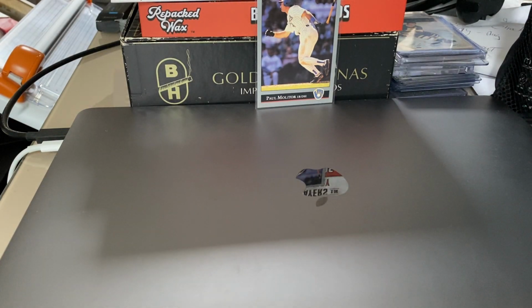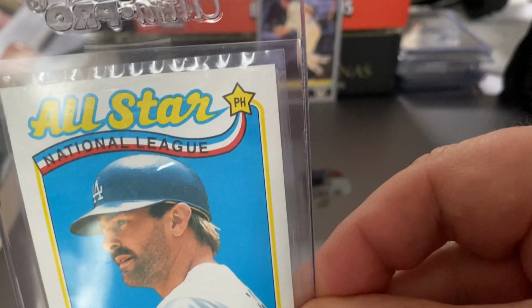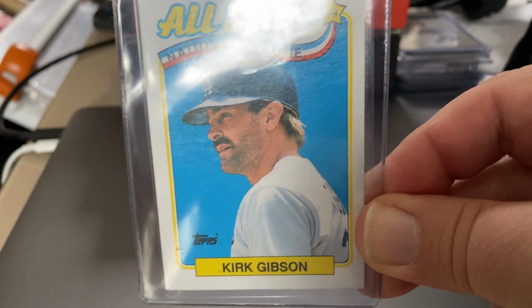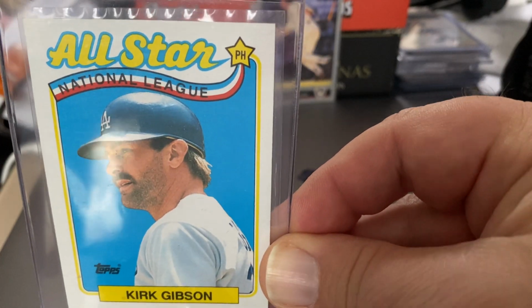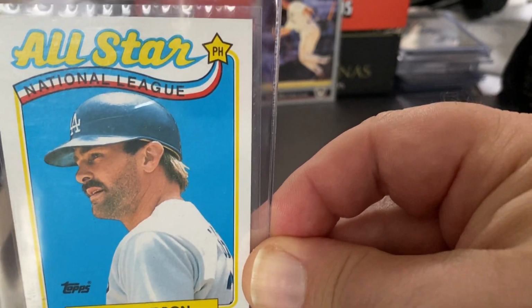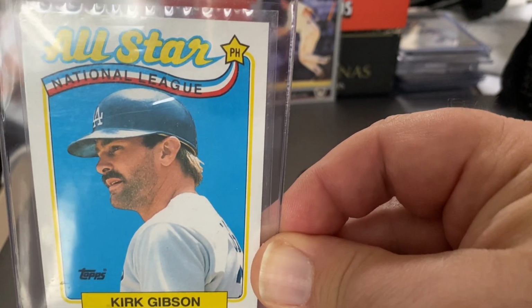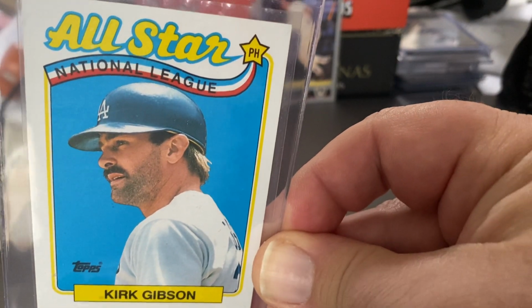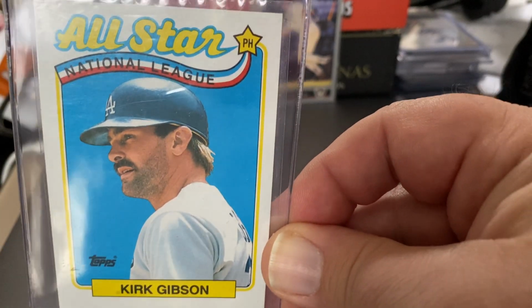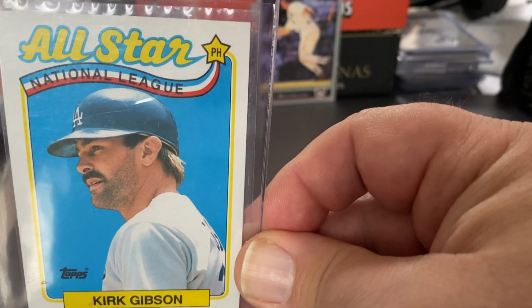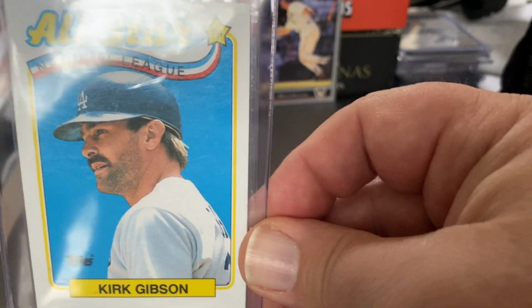Other strange positions, like pinch hitter. This is the 1989 Topps All-Star card. Pinch hitter. Probably because the National League at that time did not have the DH. The American League did, so there was a DH All-Star card for the American League. So to balance it out, they created pinch hitter for Kirk Gibson. 1989 Topps All-Star.